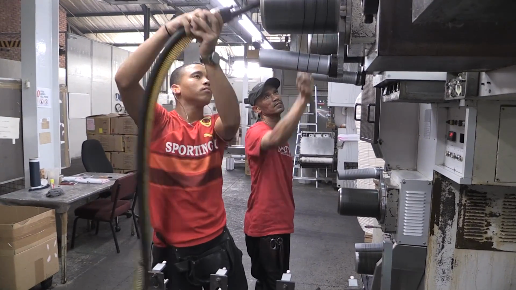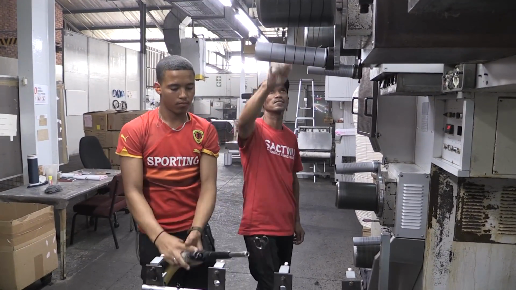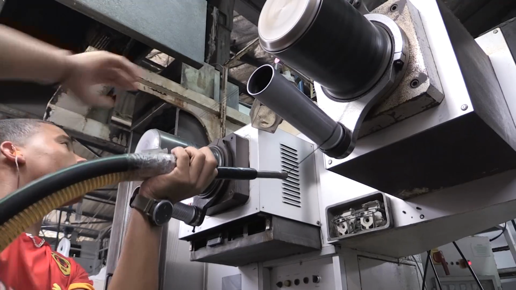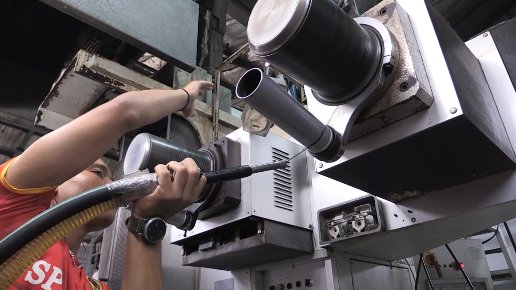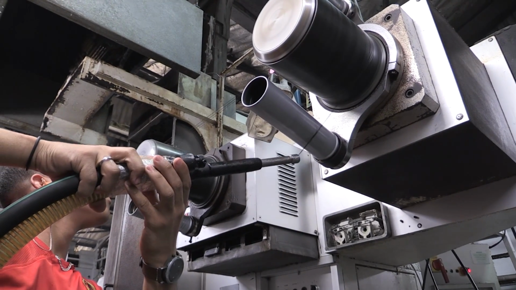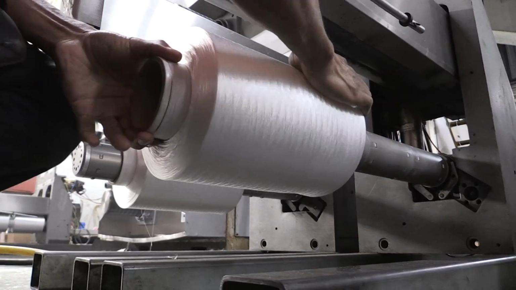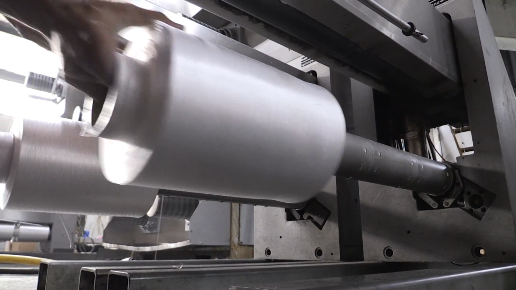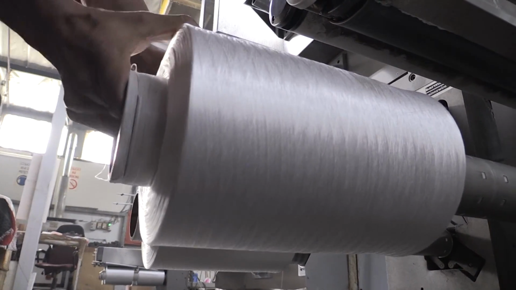The machine operator ensures that each machine has enough raw materials to complete the run. Operators continuously monitor the machines during this stage. They check the movement of the thread and repair any breaks in the yarn. By the end of this stage, the yarn is ready to be woven into textiles.